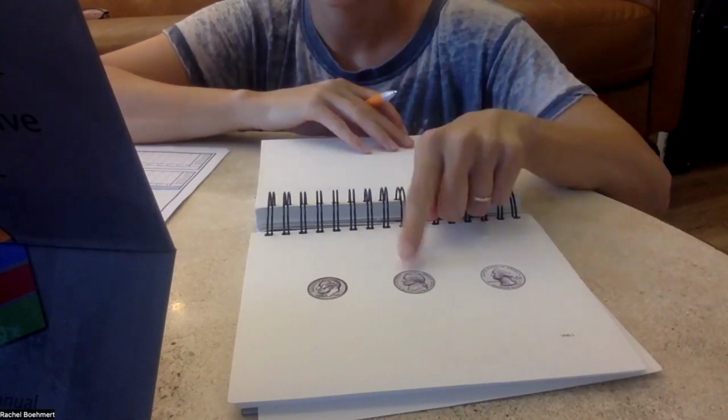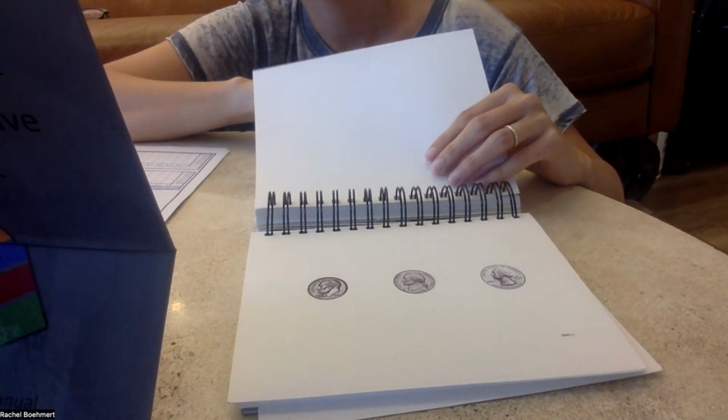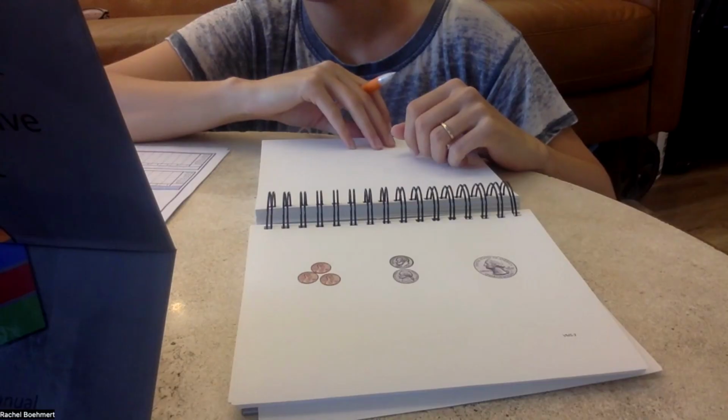How much is this coin worth? Which one is 15 cents?